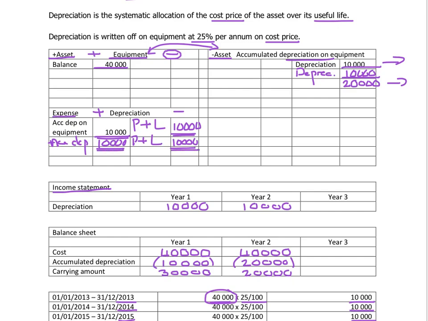At the end of the third year, we will write off 10,000 rand depreciation again. So we will increase the expense for depreciation on the debit side with 10,000, and we will credit the accumulated depreciation account with 10,000. So my accumulated depreciation has now accumulated to 30,000. So this accumulated depreciation will increase every year until it's eventually equal to the cost price. This depreciation will be closed off, taken to the profit and loss account to indicate that the expense for depreciation in the third year is 10,000 rand.